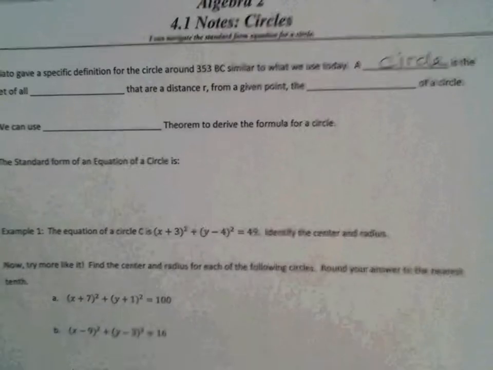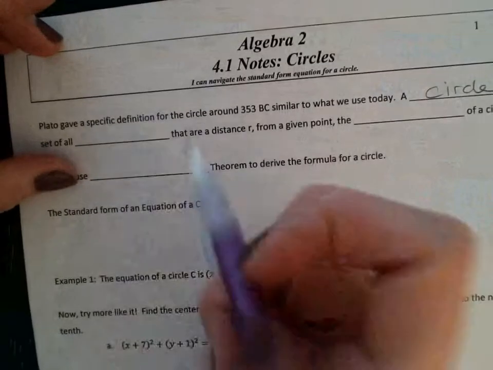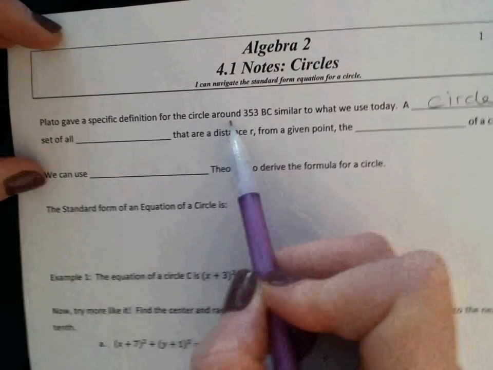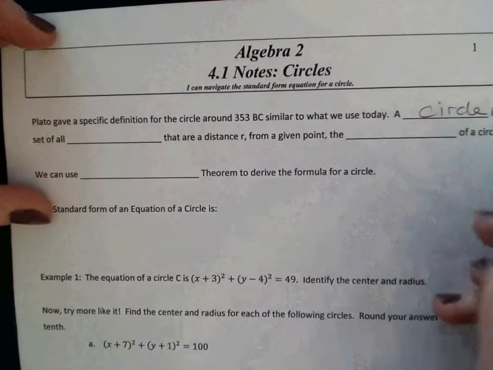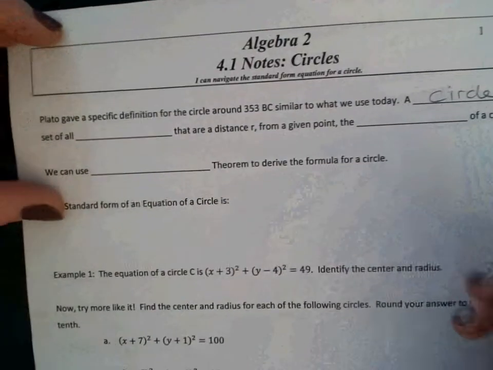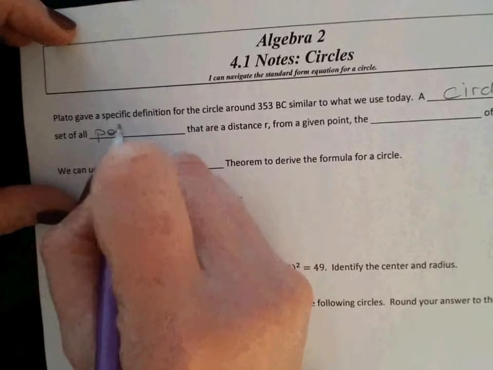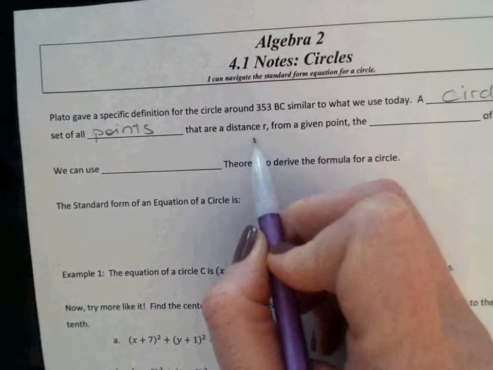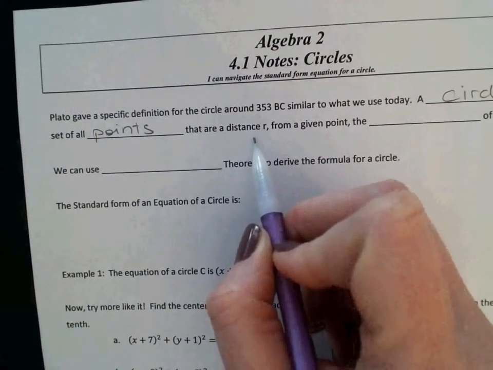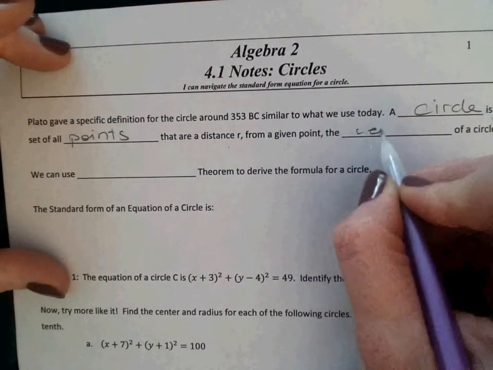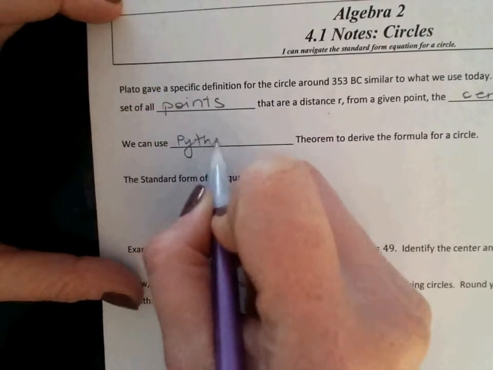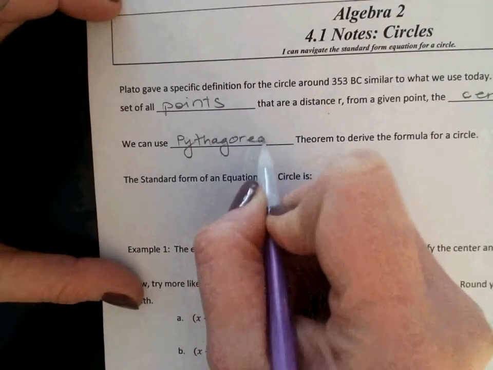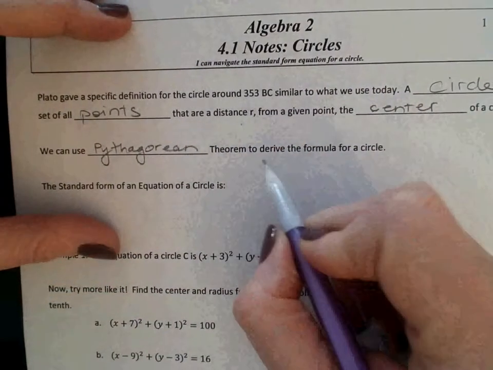All right, so circles. Plato gave the specific definition for the circle around 353 BC, similar to what we use today. A circle is the set of all points that are a given distance, r being the radius, from a given point, the center of a circle. We can use the Pythagorean theorem to derive the formula for a circle.